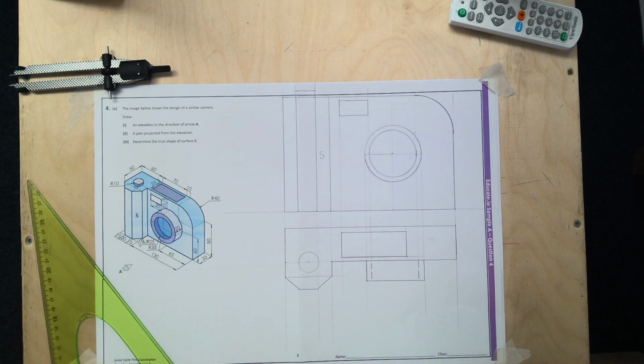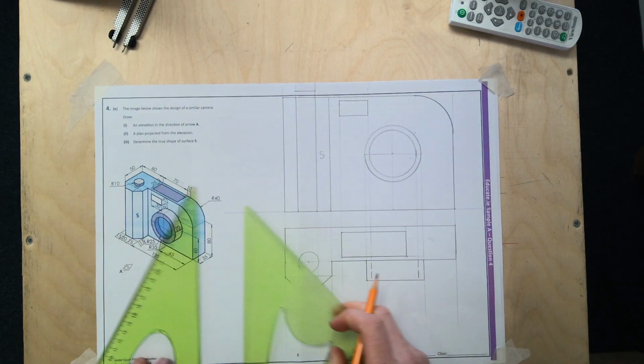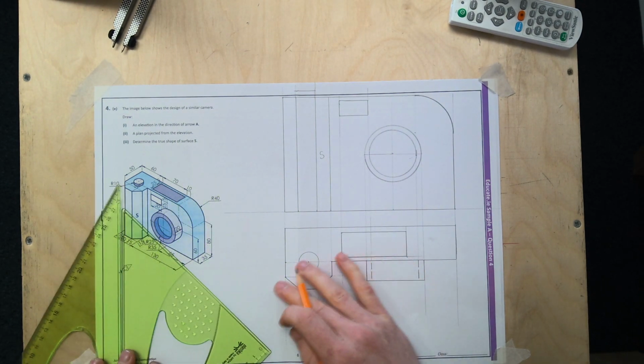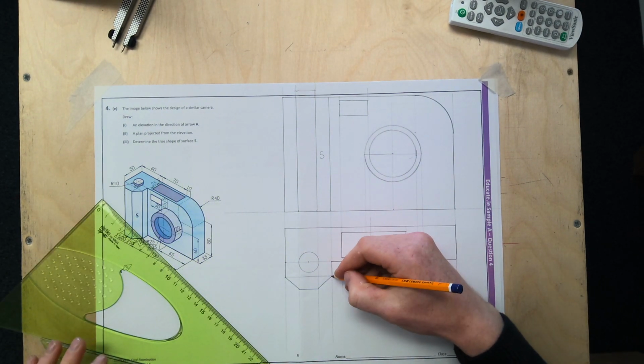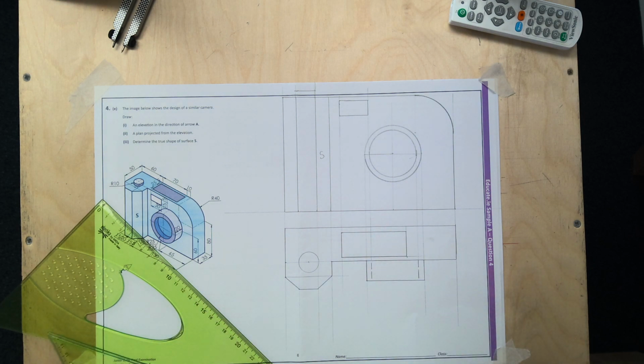Now, there's a number of different ways you can do to get this true shape. I'm going to get it using the auxiliary method, right? So we've done this before. So we've done the rotation method. No, actually I'm not. I'm going to do the rotation method, right? This is the one we've done before.